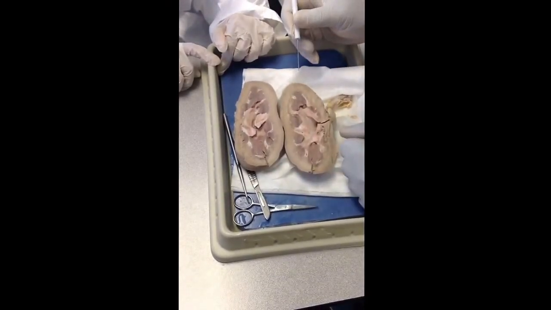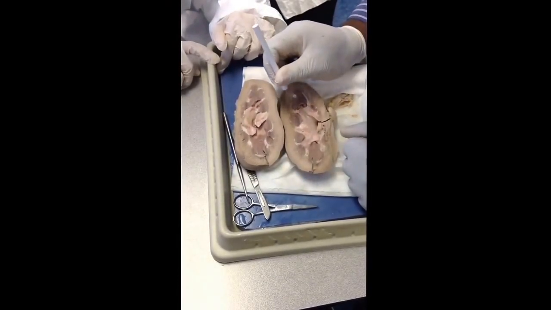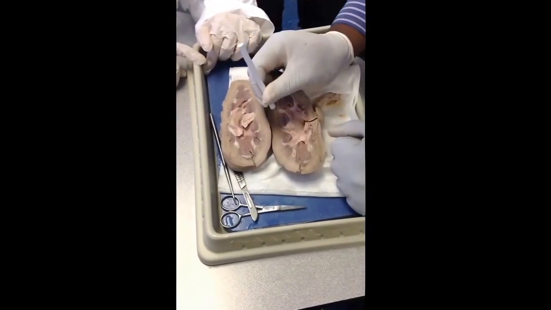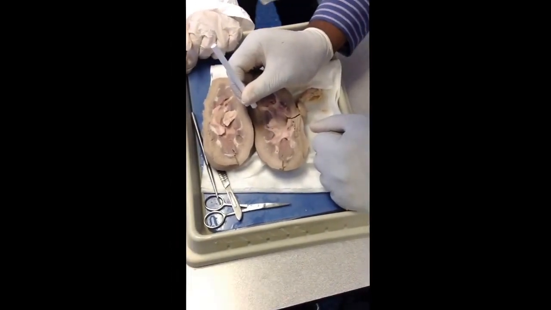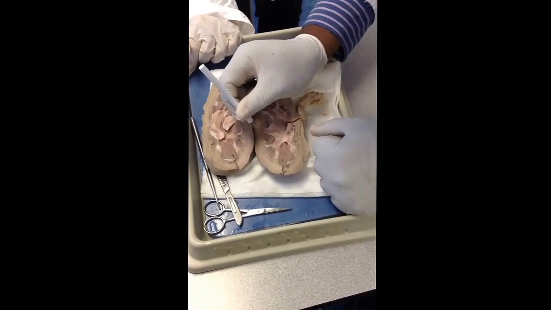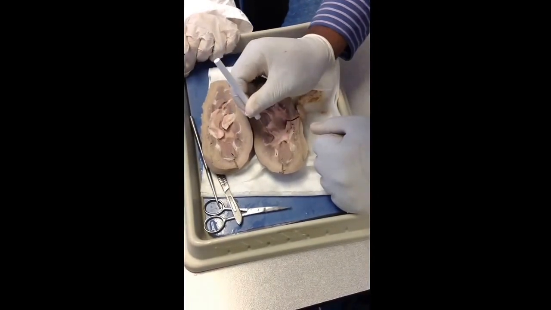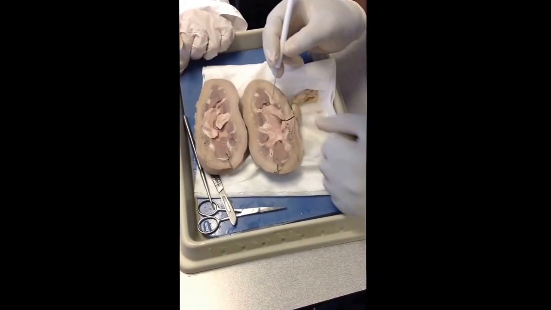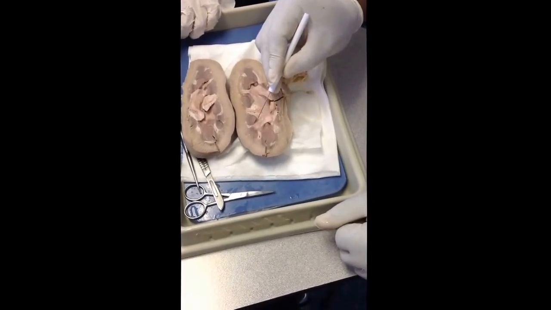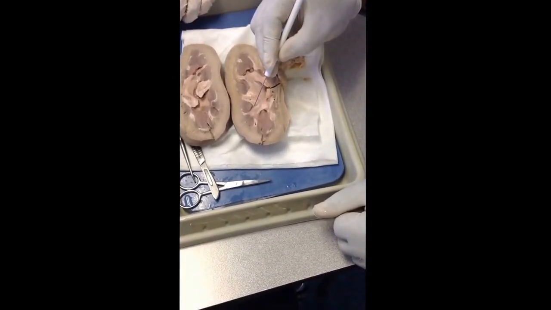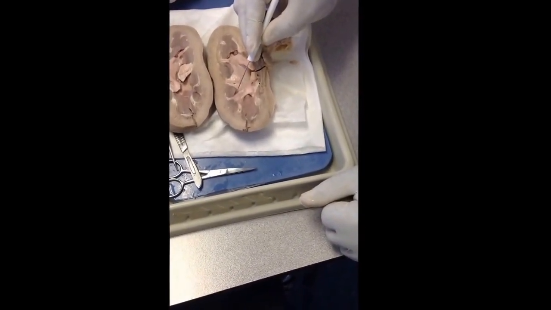So we said, what is this? The renal column. What do you call them? Pyramid. Papilla.